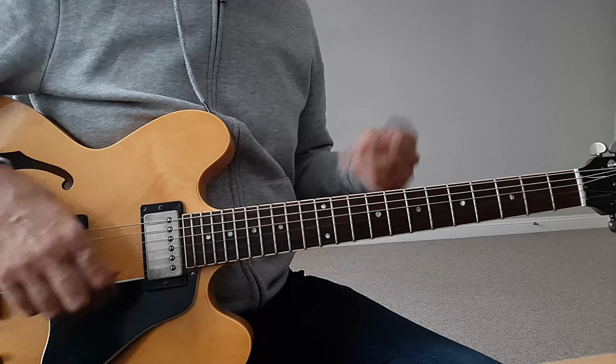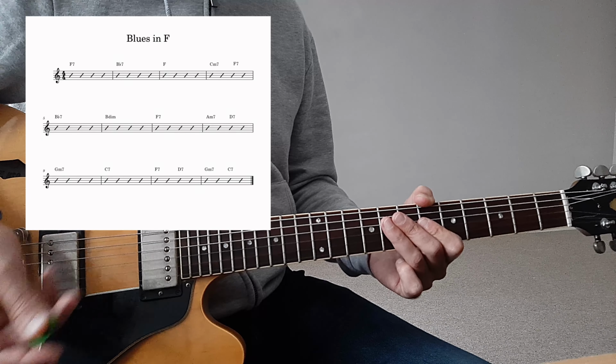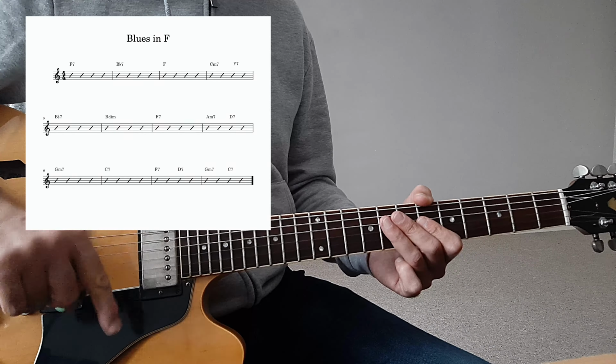All right, let's try it on a blues. Let's try on a bluesy one. I'm going to play 1 bar on and 1 bar off. I'm going to start actually with a bar off so I can switch the looper on. Here we go. 1, 2, 3, 4.